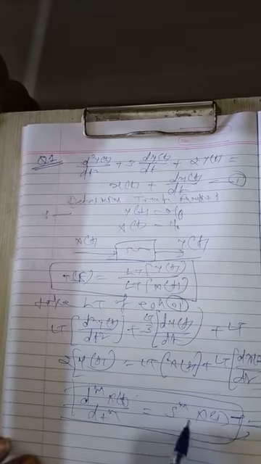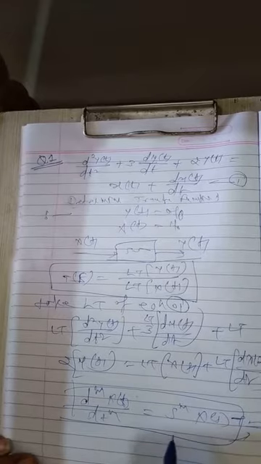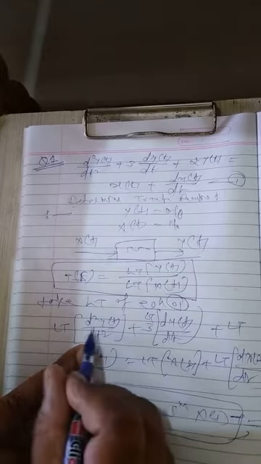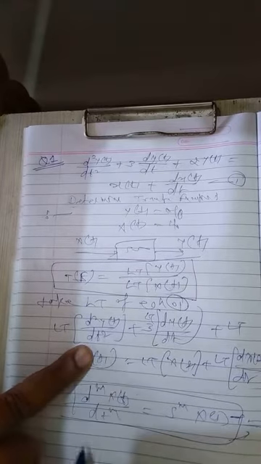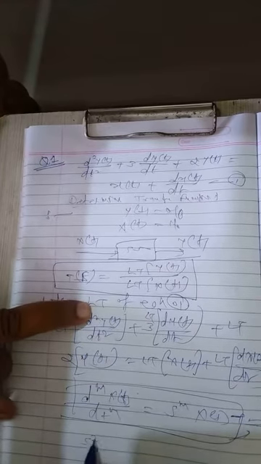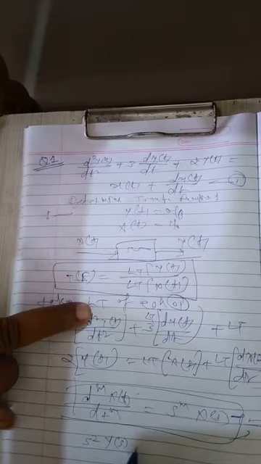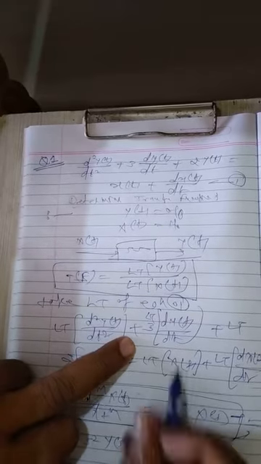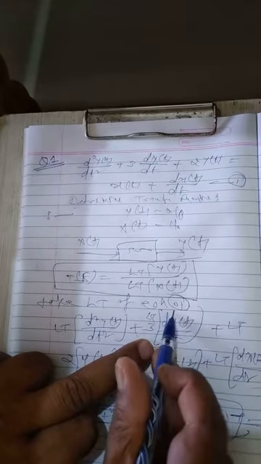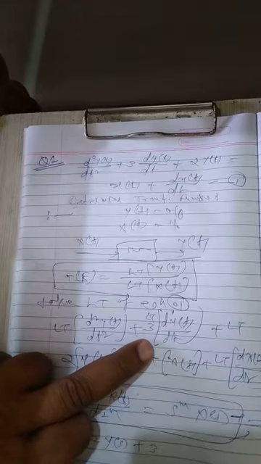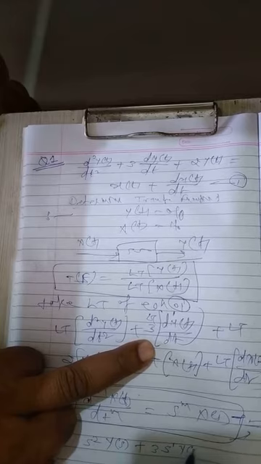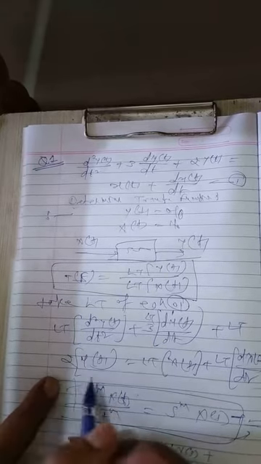So for d square y(t) by dt square, the Laplace transform of the first term is s square Y(s), plus 3 times the Laplace transform of dy(t) by dt. Here the power of the derivative is 1, so s raised to 1 Y(s), plus the Laplace transform of y(t).